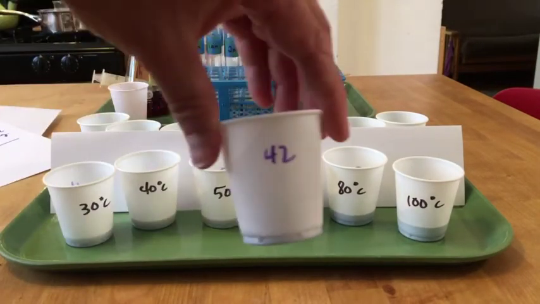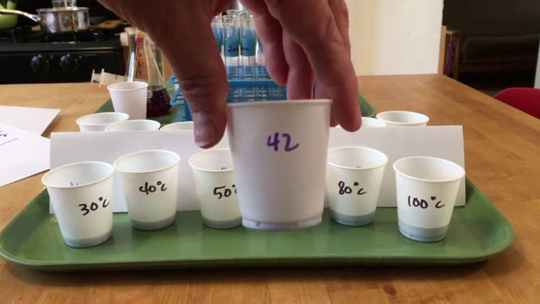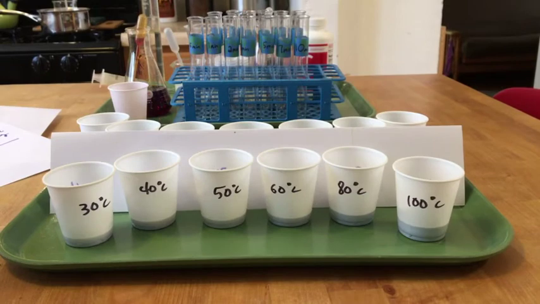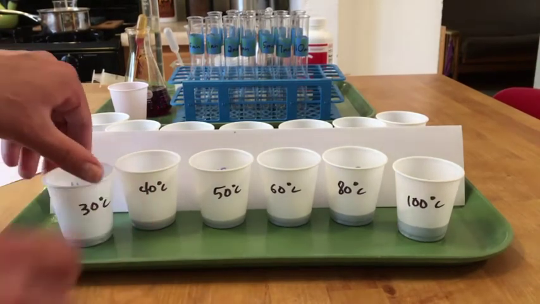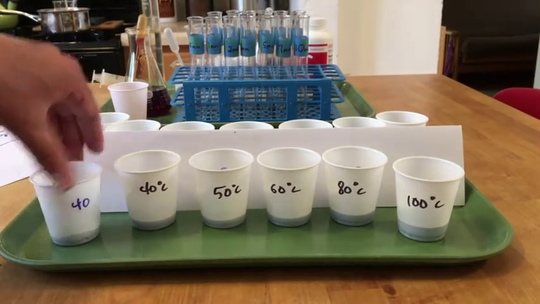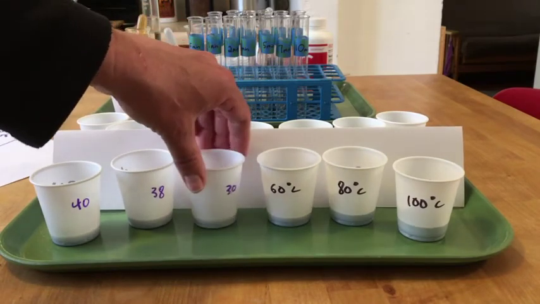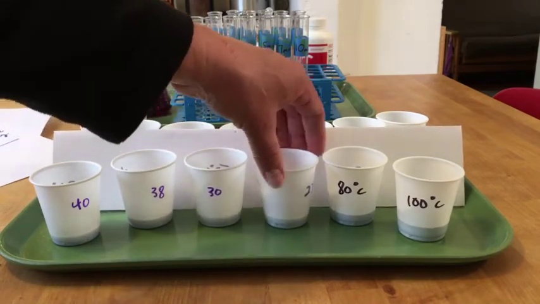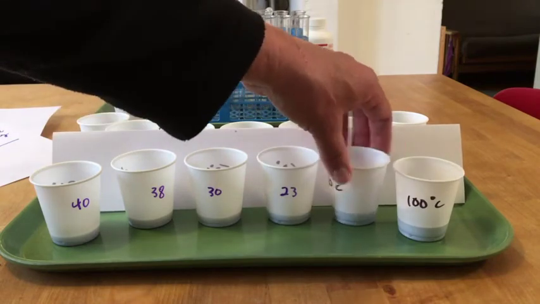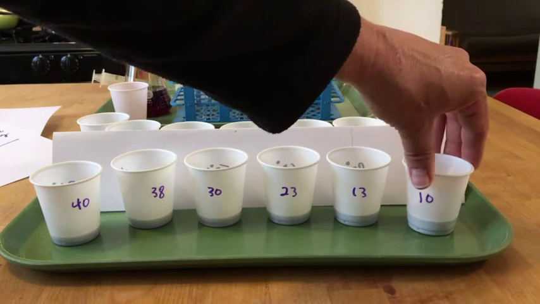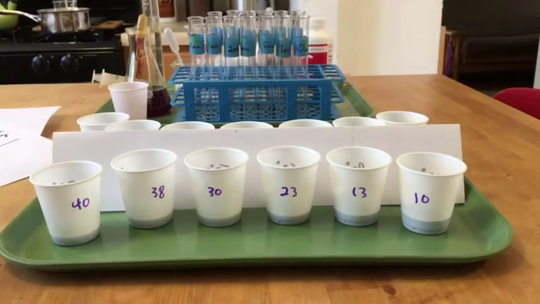So you've already seen this one, that was 42, how much vitamin C there was in the uncooked apple juice. And then for these, the higher the temperature, you'll see that the number of drops of titrant required is going down, just like with the other experiment. There's something about cooking that is causing the amount of vitamin C to decrease. You might consider that when you're thinking about the effect of cooking on the nutritional value of your food.